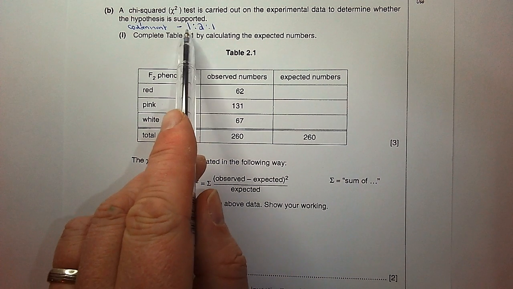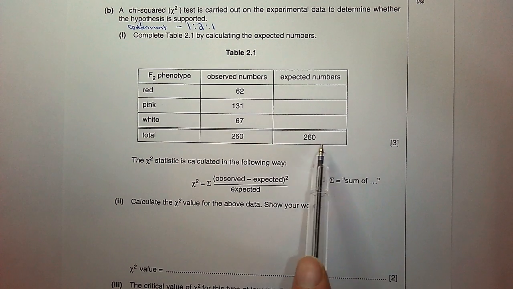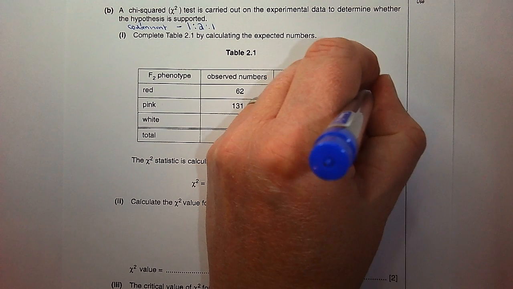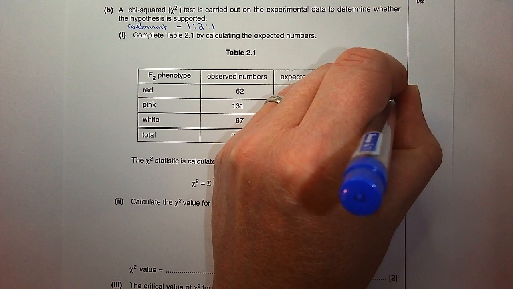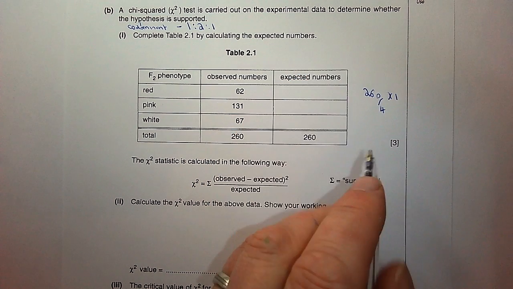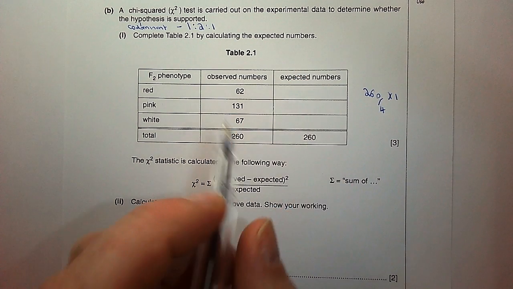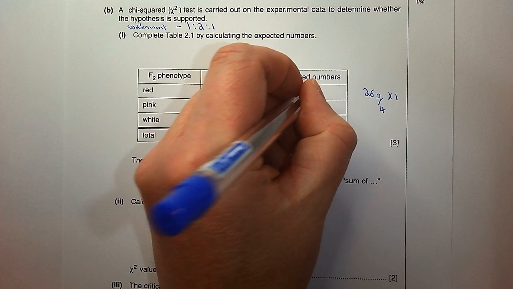We've got 4 parts in a ratio 1 to 2 to 1, so 260 divided by 4, and for the first part we've got to times it by 1, so that's an expected value of 65.